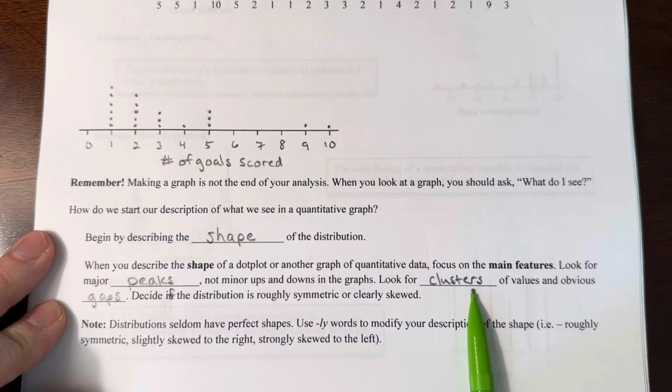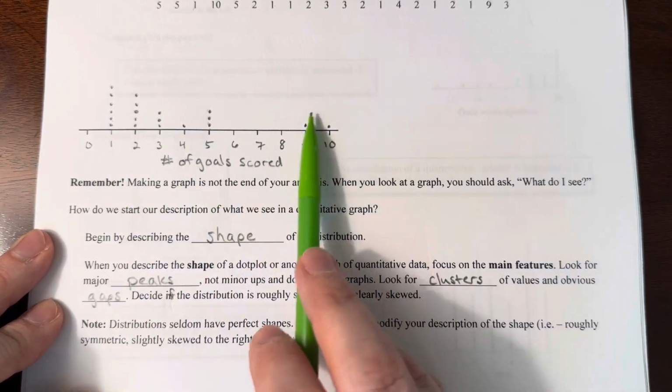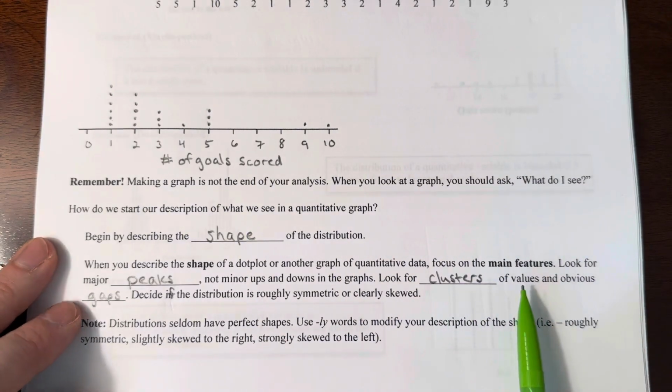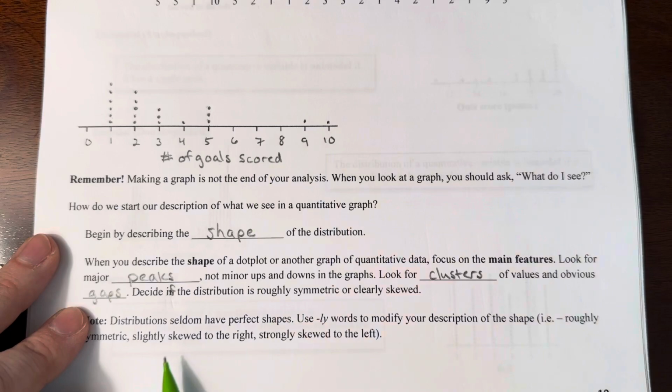We look for clusters of data values. It looks like most of the goals are clustered between 1 to 5. There are 2 goals much higher than that at 9 and 10, right? And we look for obvious gaps. There is a gap definitely between 5 and 9.